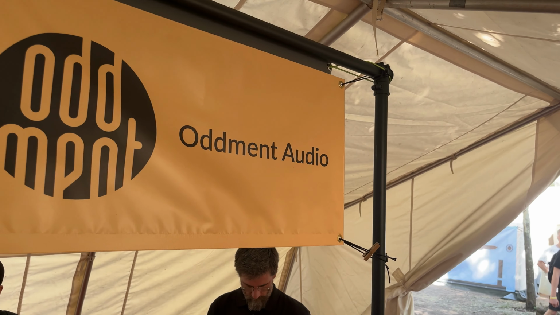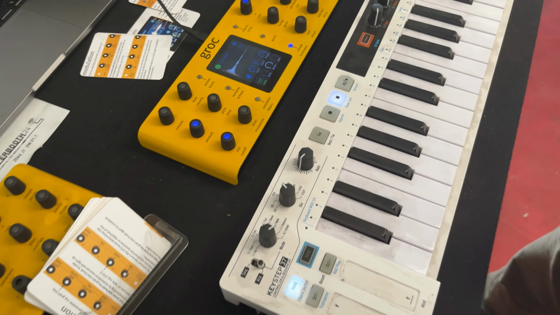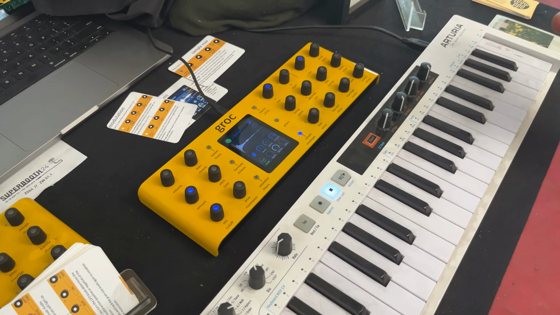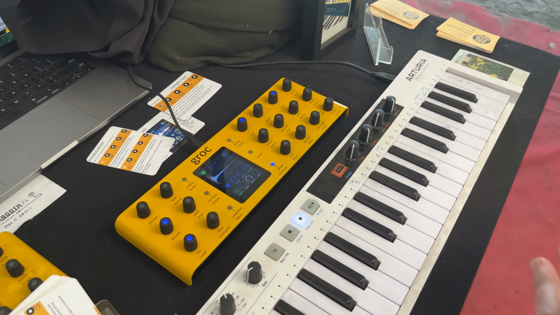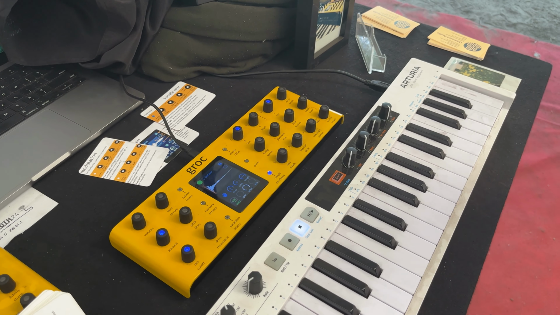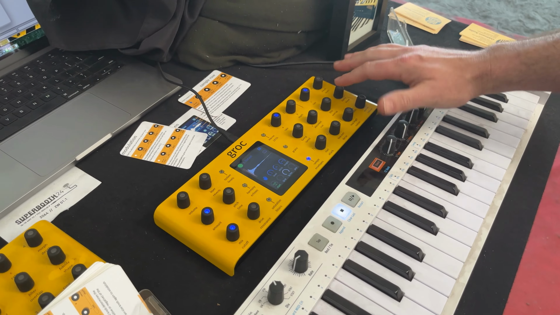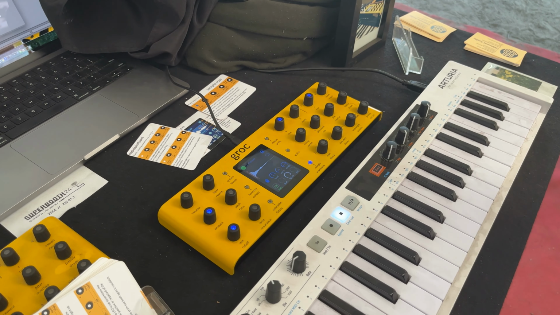So, I'm here at Oddment Audio, and you did the Groc. That's right. And what is it? It's yellow. Yes, it's yellow. Who doesn't like yellow? It's beautiful. It's got a great form factor and design, but it's a granular synthesizer. Its two best features are the granular parameters, which are on this middle row, and the modulation capability.